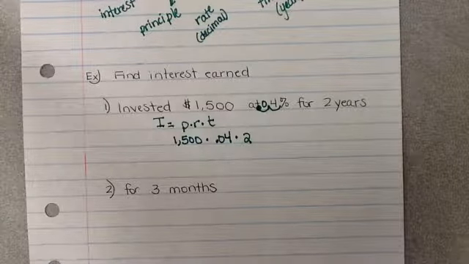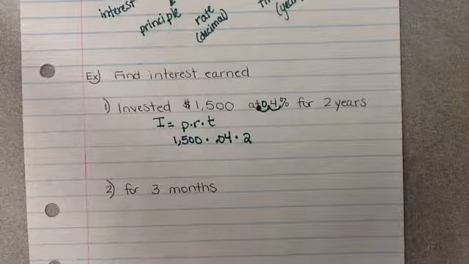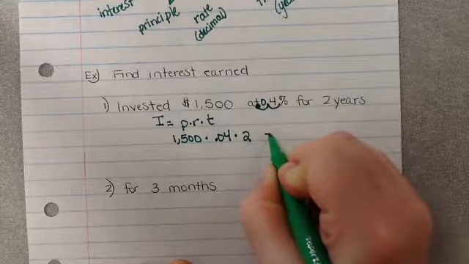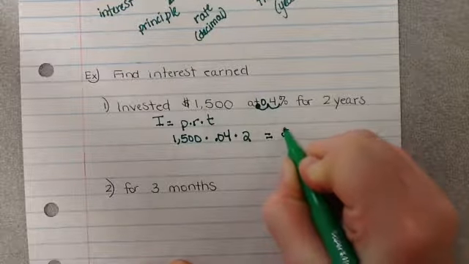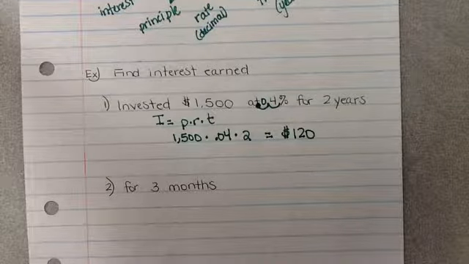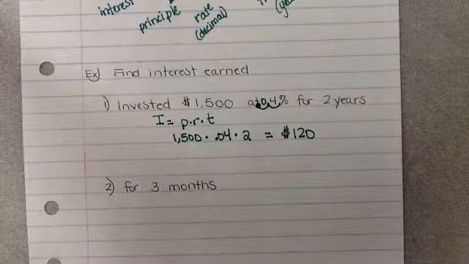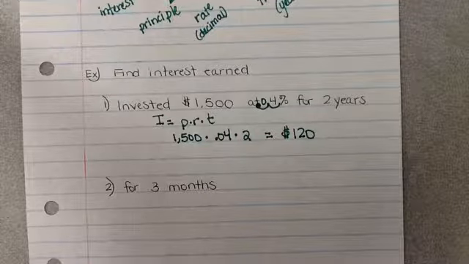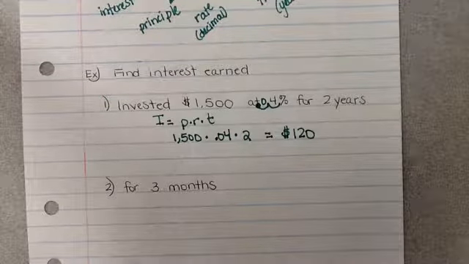How much interest do we earn over this time? $120 earned on that investment. So we earn an extra $120. Let's take a look at the next one.